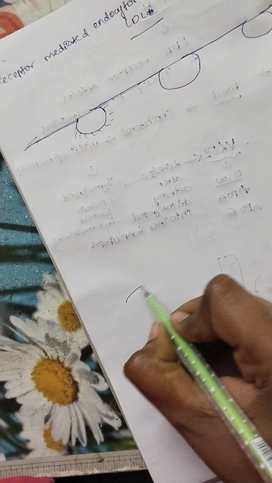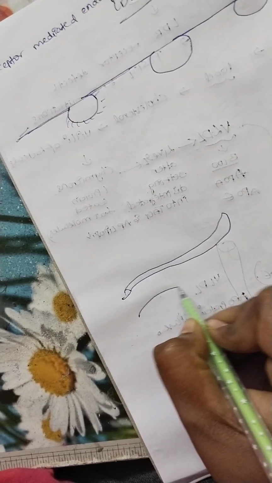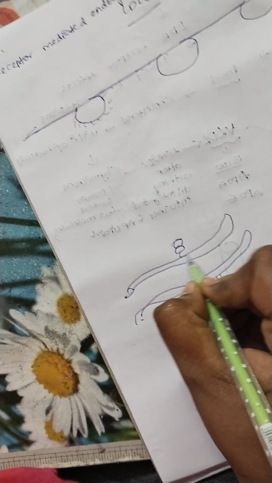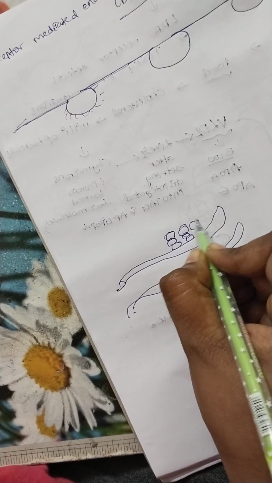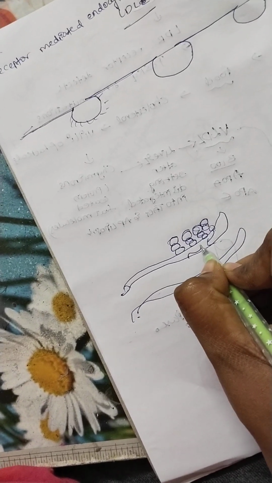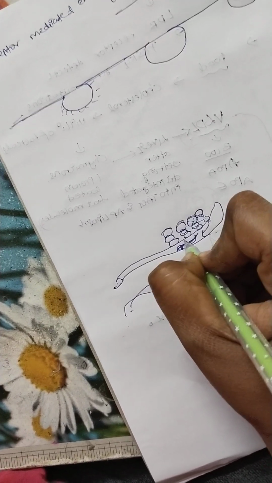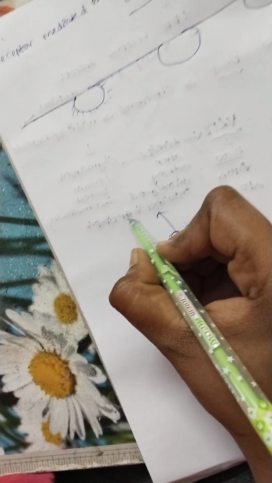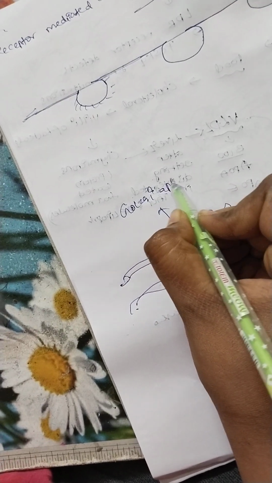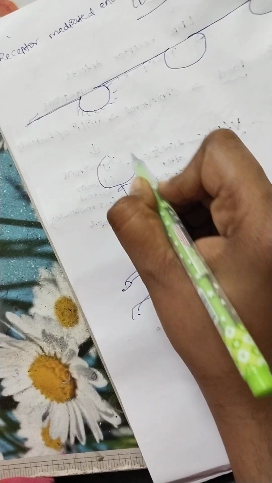Now this is our rough endoplasmic reticulum. Here these are ribosomes. From these ribosomes there is protein synthesis, like apolipoproteins. Every protein synthesis begins in the RER, so it is getting transported into the Golgi apparatus, where the protein gets packed.